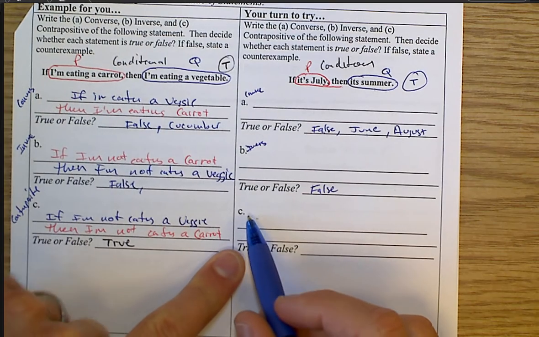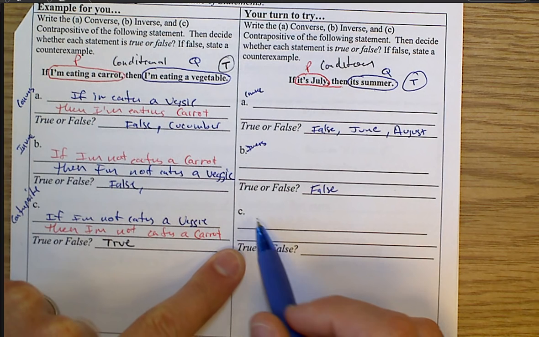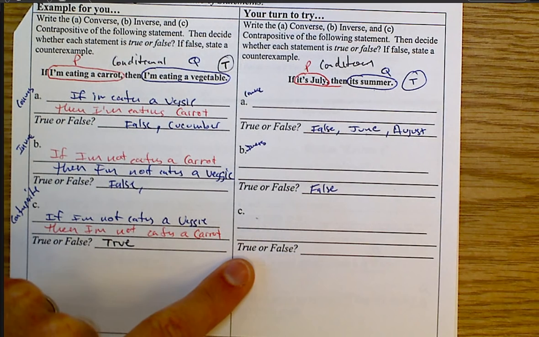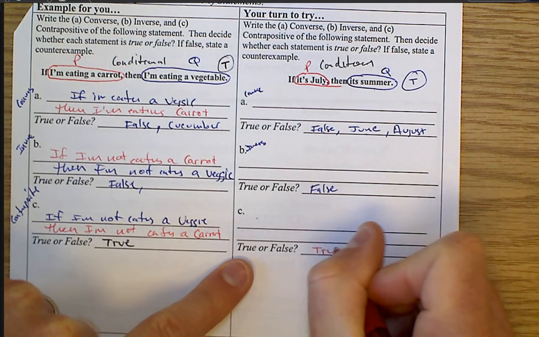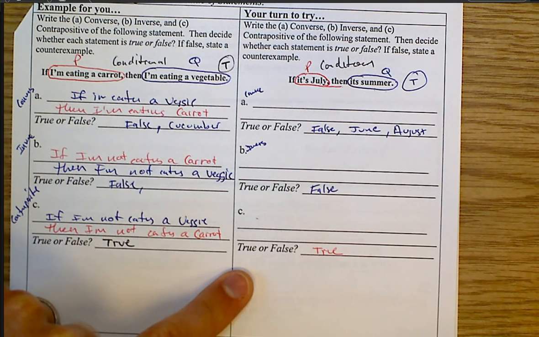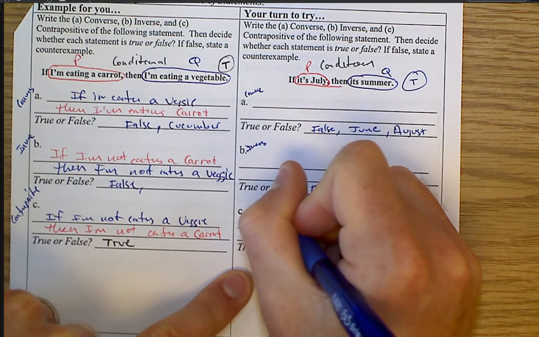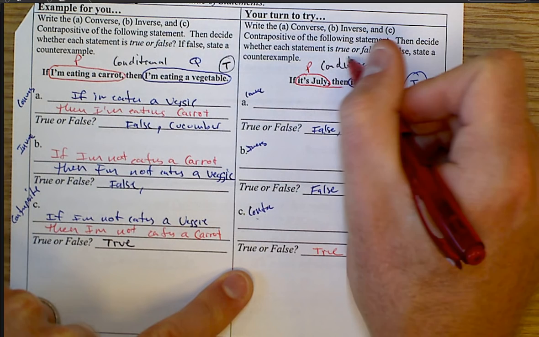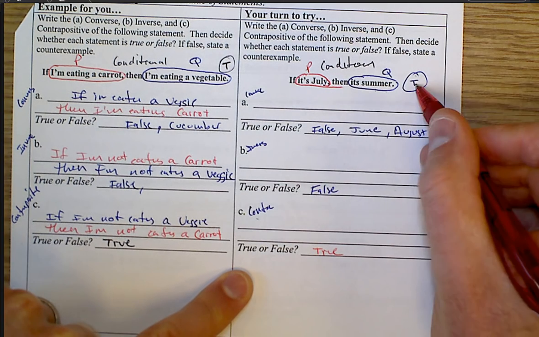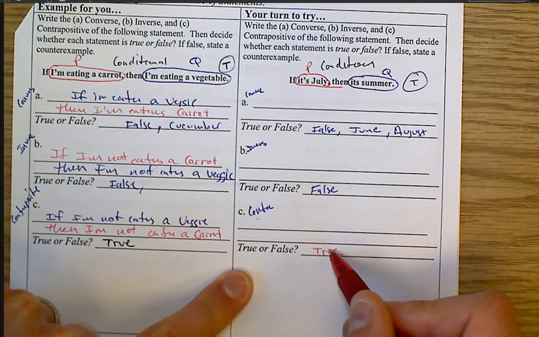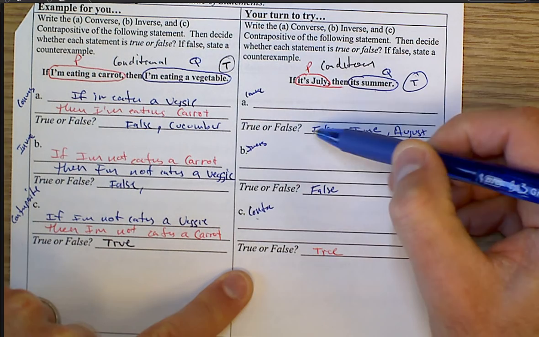If it's not summer, then it is not July. That is true. Again, your contrapositive and your conditional have the same truth value. True for your conditional, true for your contrapositive. False for your converse, false for your inverse.